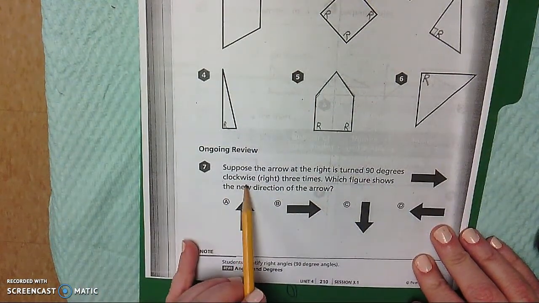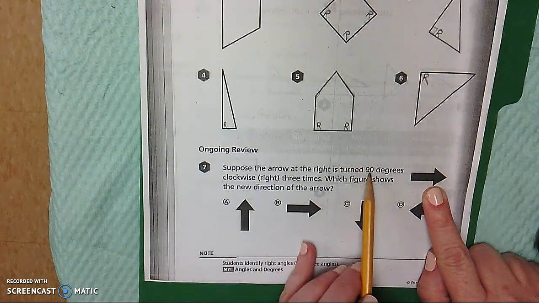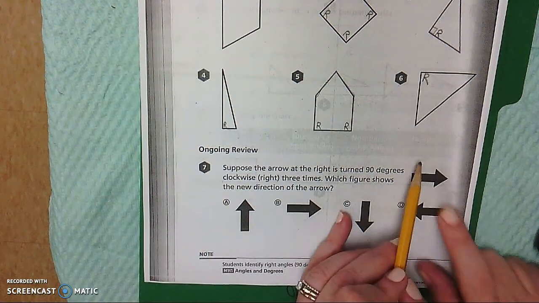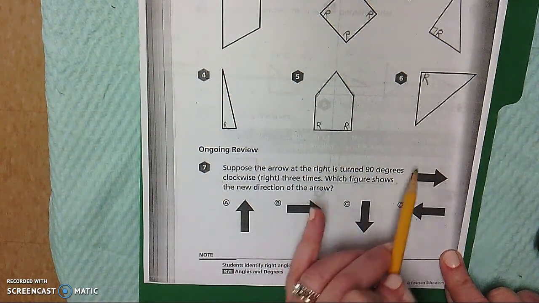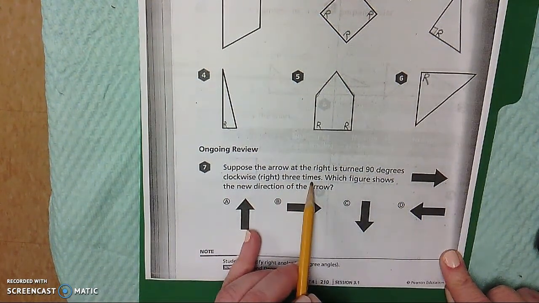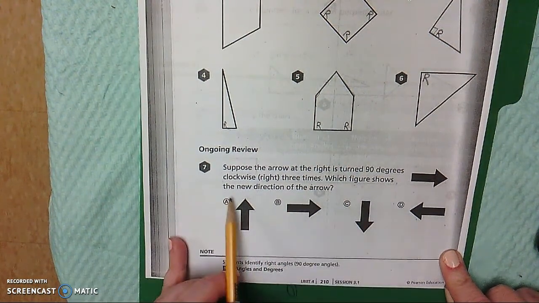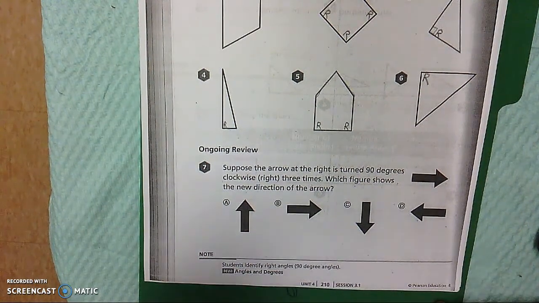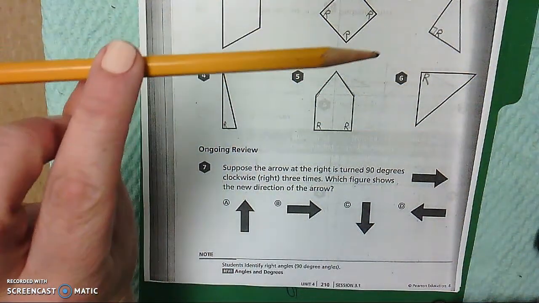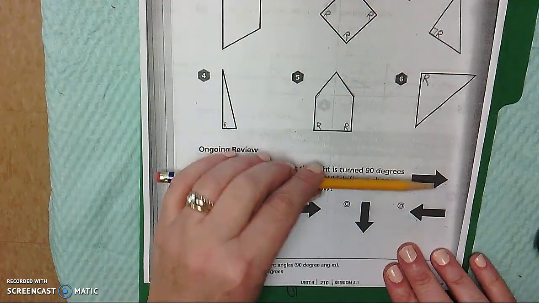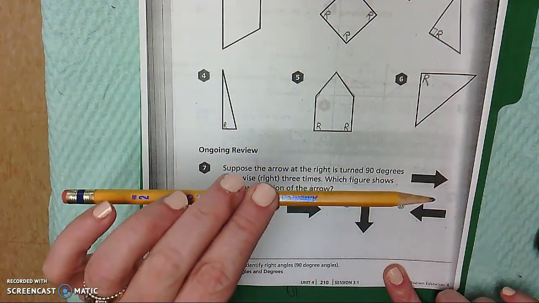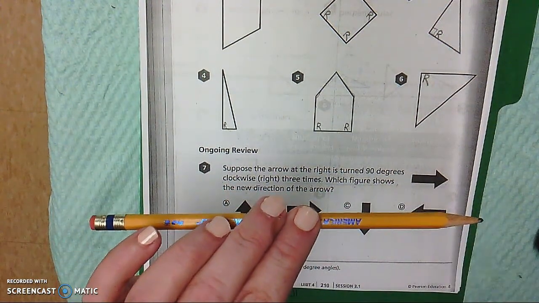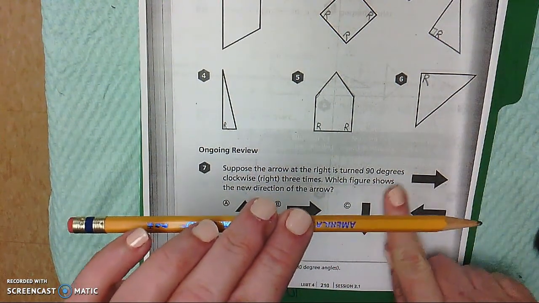It says, suppose the arrow at the right is turned 90 degrees clockwise. Okay, so clockwise goes like this, like a clock, okay? 3 times. Which figure shows the new direction of the arrow? Now, I'm going to tell you that if you got confused with this, you can always use a pencil to help you with it. So we see that our arrow is going like this, so our pencil's like this. And we know that when we make a 90-degree turn, it's either going to go left to right or straight up and down. So it says that it turns at 90 degrees 3 times.